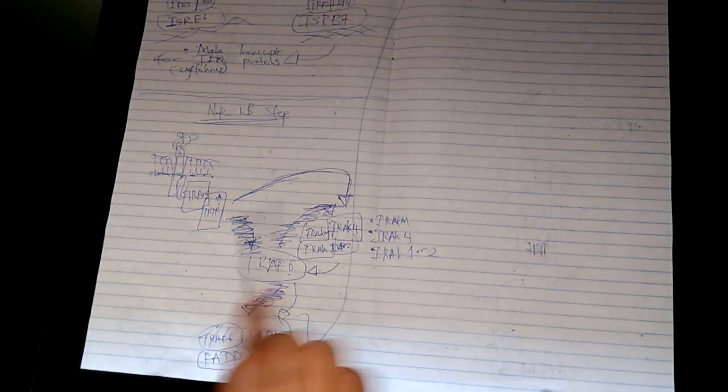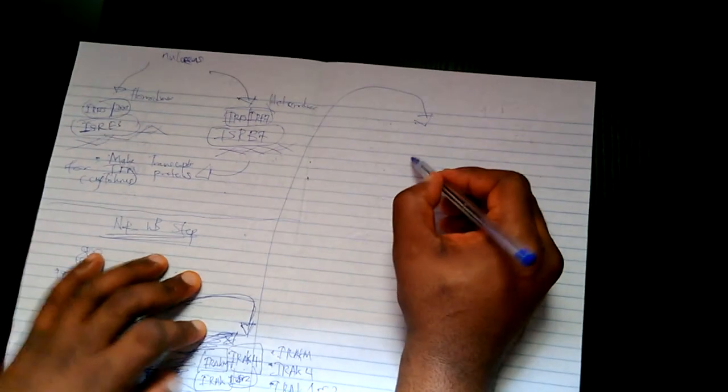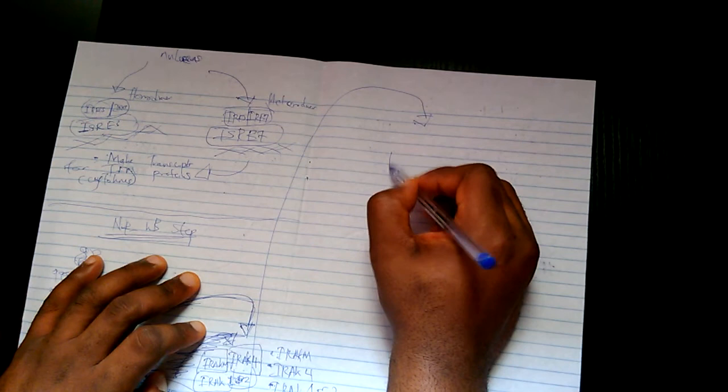So that's what TRIF does, and TRIF goes away to activate TRAF6, and TRAF6 goes away to combine and form a complex with RIP1, FADD, and TRADD, and together when they form that, they go ahead and activate NF kappa B.